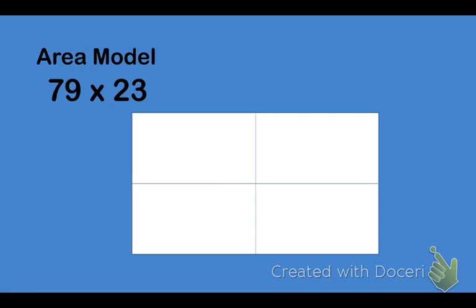Now that I have this box, I'm going to split my numbers up into friendlier numbers. So 79, I'm going to split up so that it's 70 and 9, because 70 plus 9 gives us 79. And then I'm going to split 23 up into 20 and 3, because again, 20 plus 3 gives us 23.